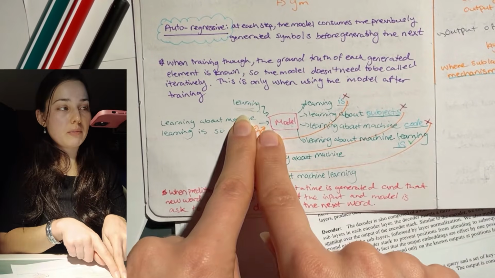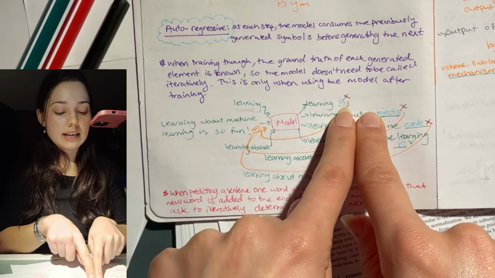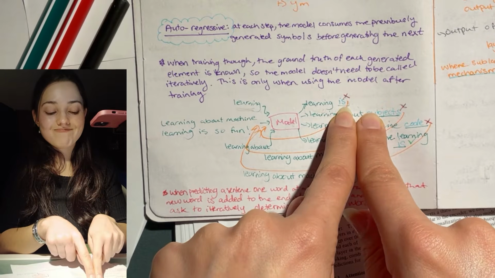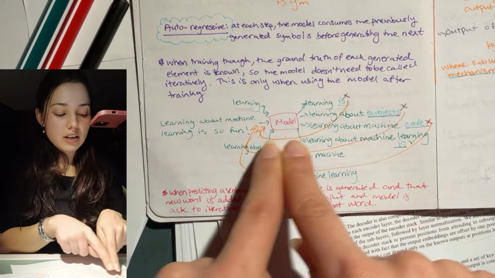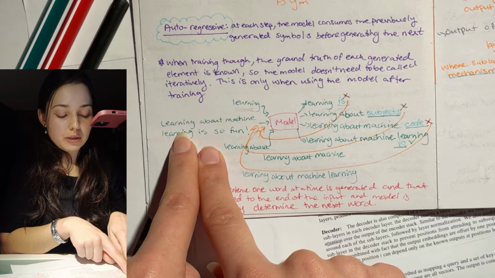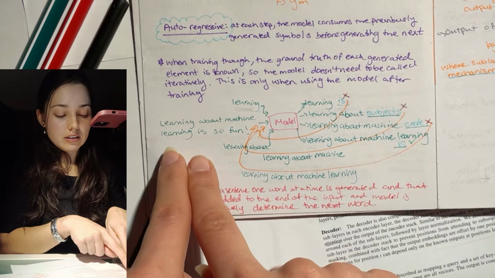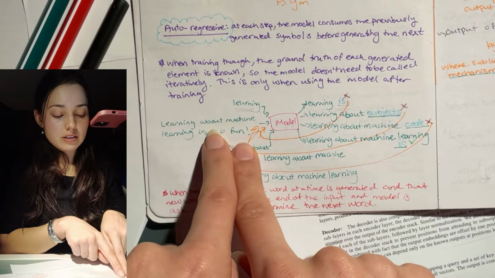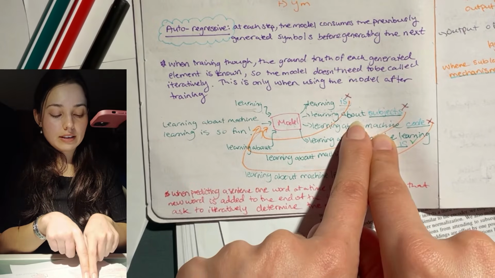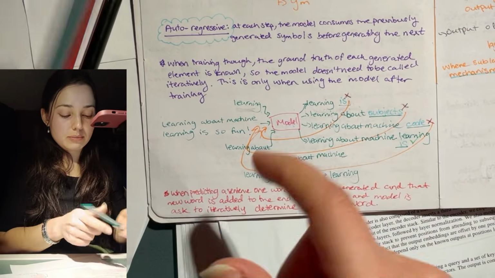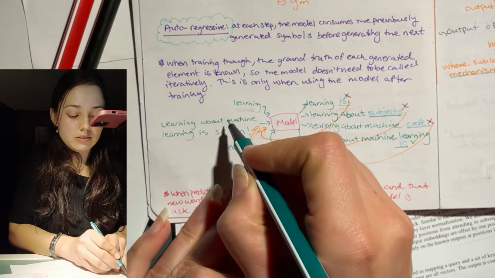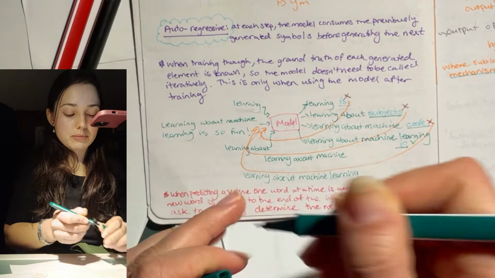So first we input learning. It guesses the next word is. Unfortunately, it was wrong. So the next time we put in learning about, and then it'll, oh, this is not supposed to be machine. Oh, this is just supposed to be blank.